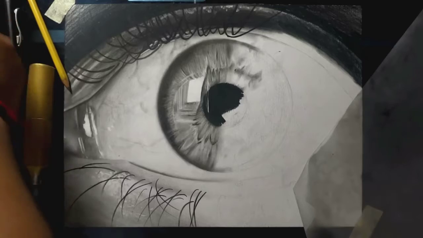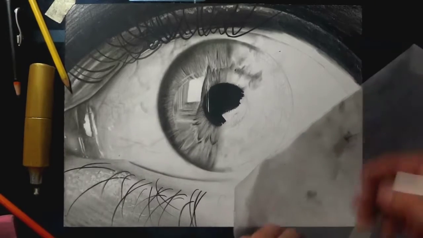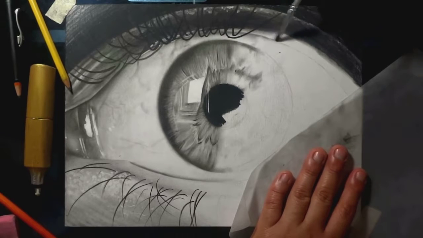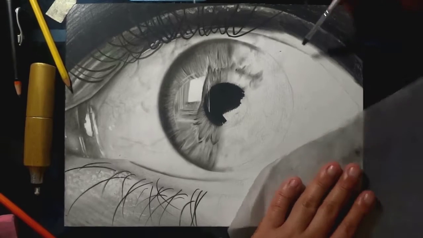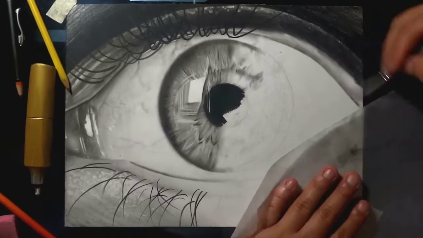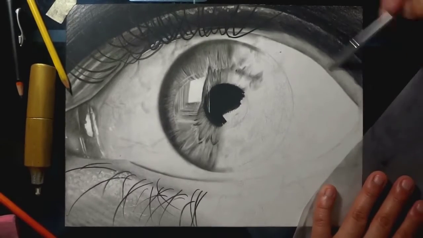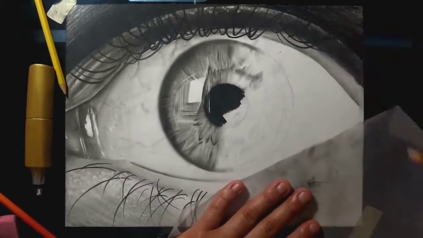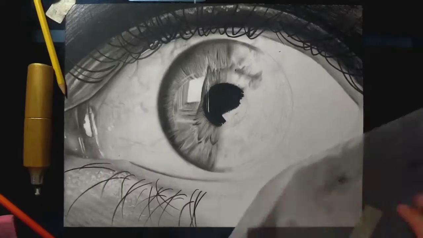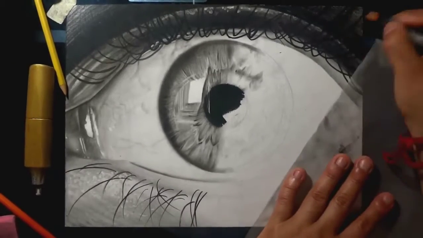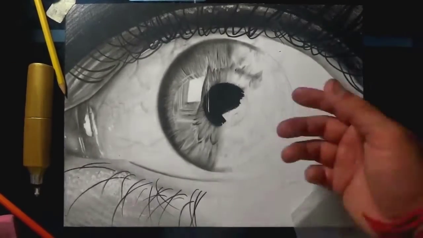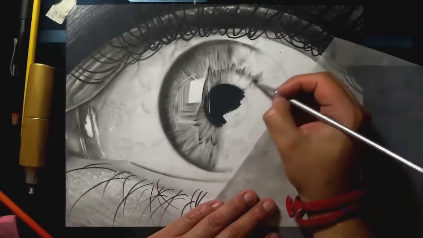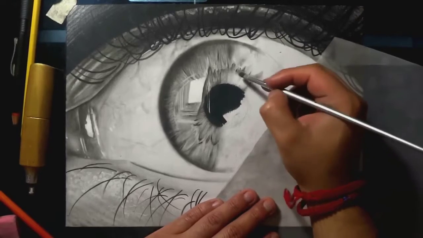I can go ahead and create my eyelashes, but before I create my eyelashes, I'm going to go ahead and fill this line in. I'm going to cut this section off right here, so now I only have this to focus on.